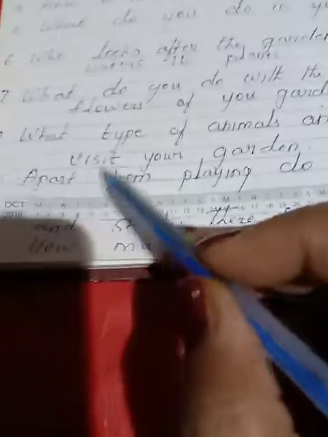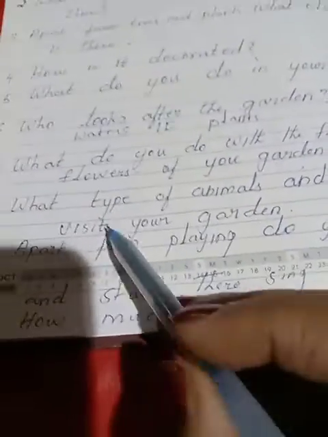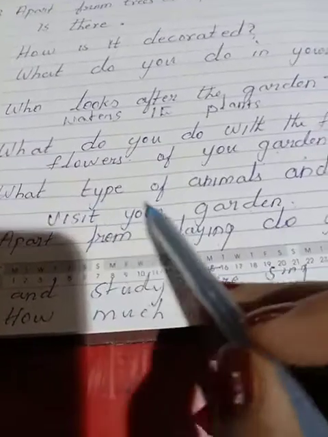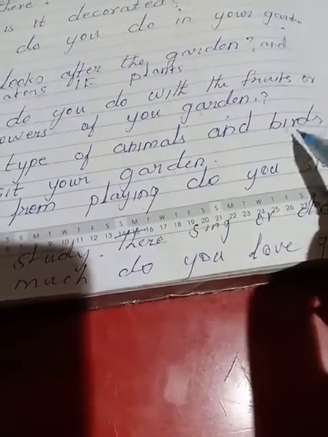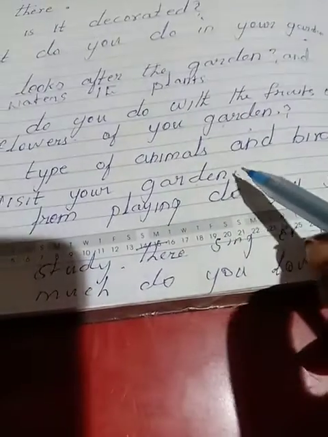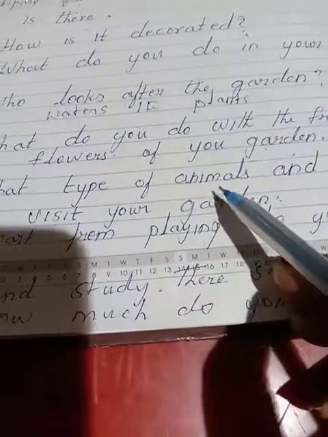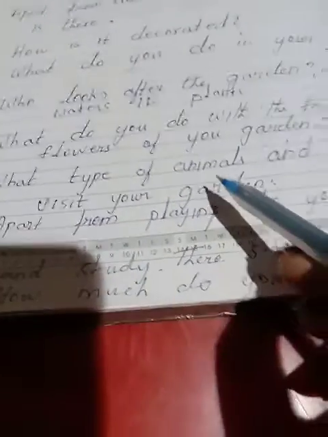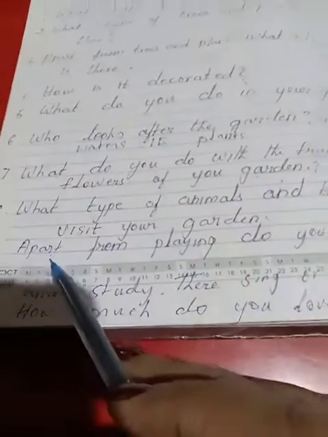What type of animals and birds visit your garden? Beautiful, colorful insects and birds visit our garden, like the parrot, the quail, and the butterflies. Okay, and animals you can write squirrel, monkeys also come into the garden. Okay, you can write all that. And then it is snakes. Sometimes, if you can see snakes, you can write that.